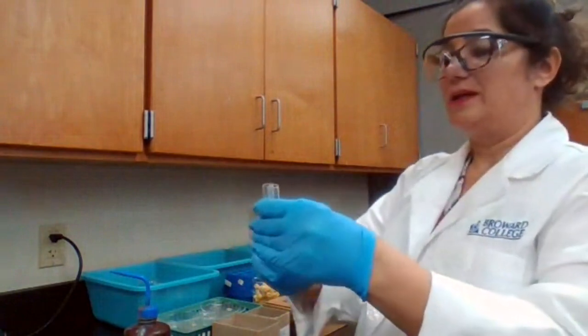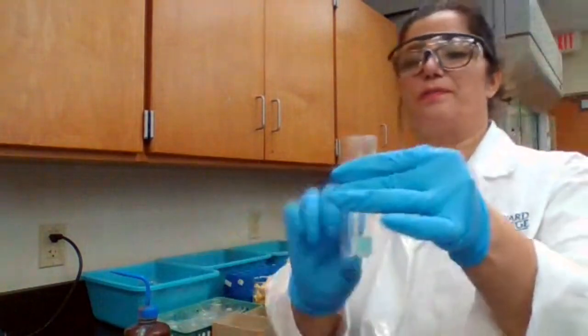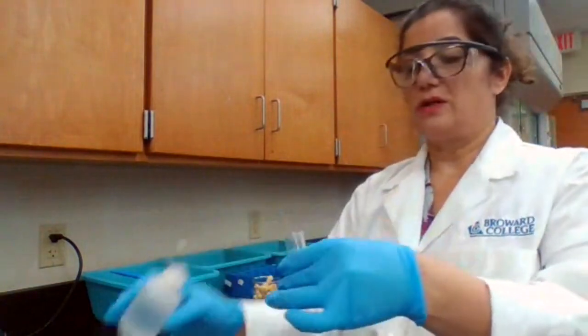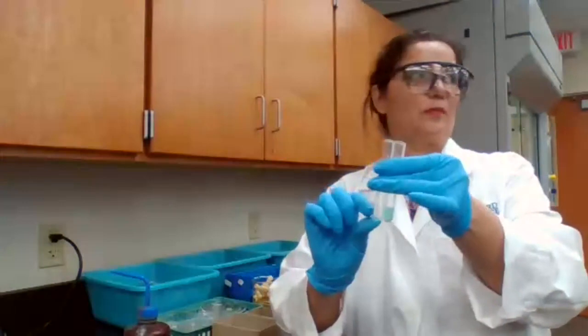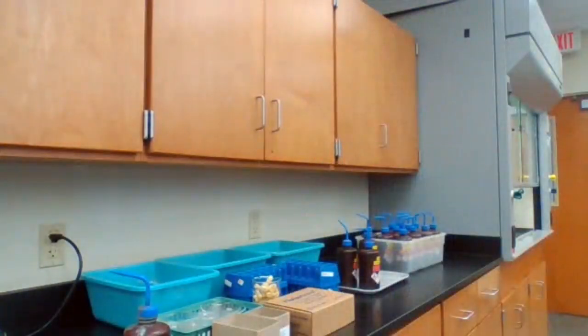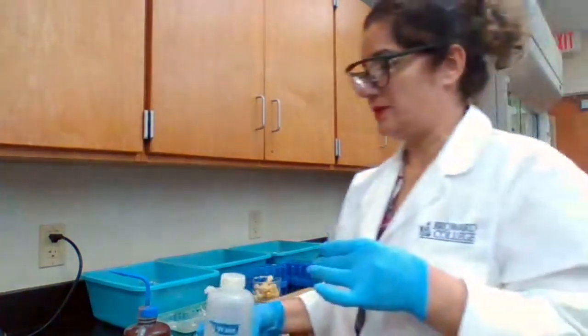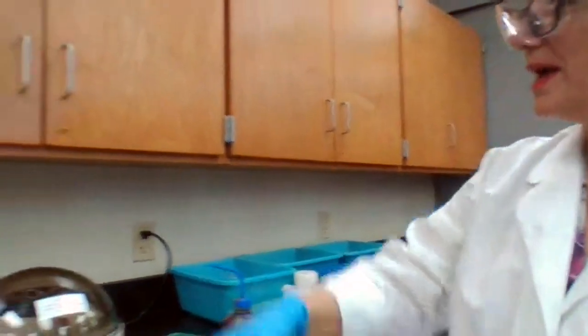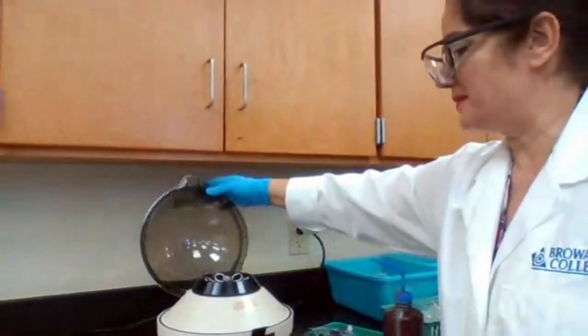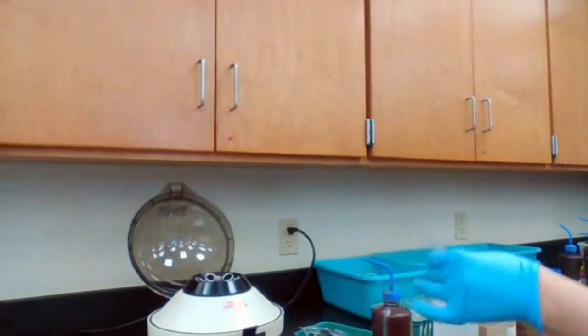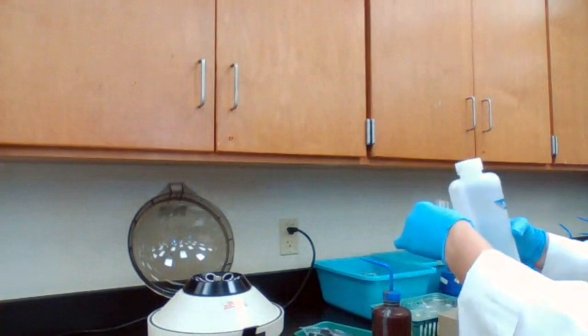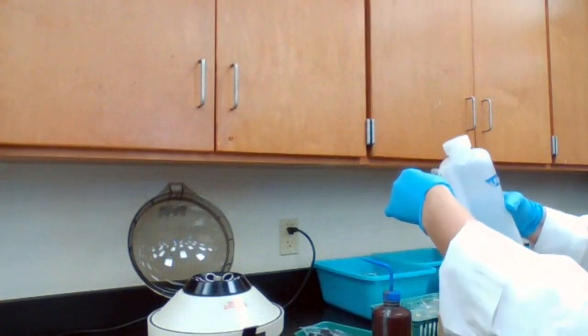Now to this, I'm going to get another test tube. To the other test tube, I'm just adding water. I'm adding water because of the centrifuge. When you watch the safety video for this class, you will see that to set up a centrifuge, you have to make sure it's balanced. So when you balance it, the mass has to be the same.